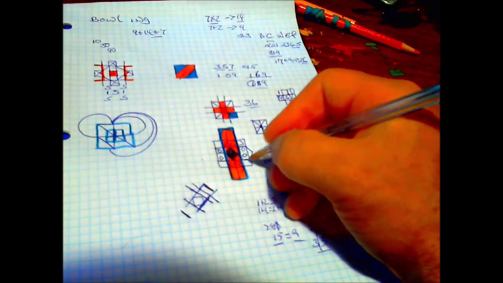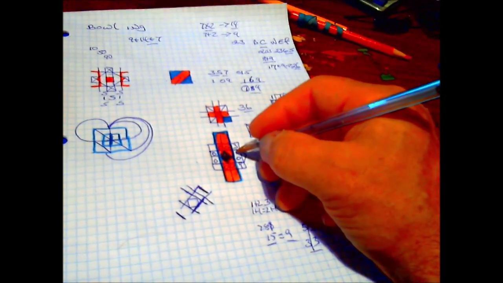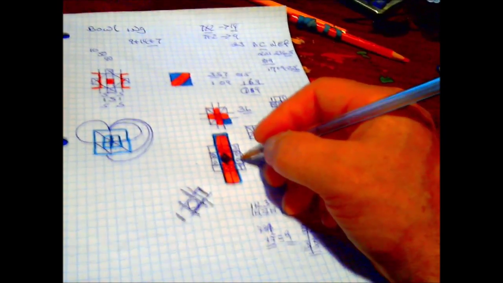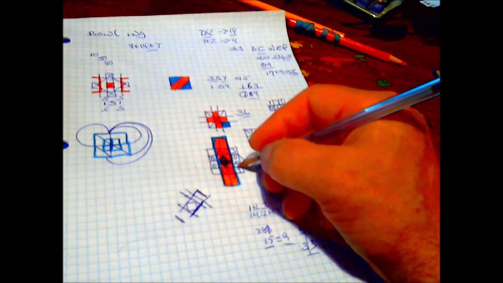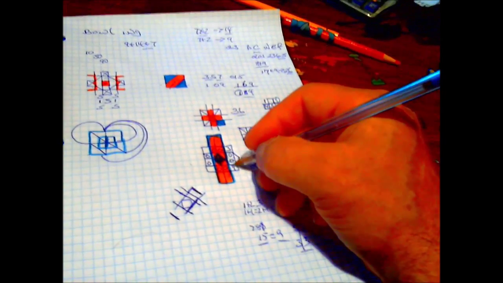3 goes over here. 9 goes over here. 6 goes over here. The center gets doubled up for the above and for the below. Since it gets doubled up for the below, 6 and 9 equals 15. 1 and 5 equals 6. This equals 6. 3, 6, 6, 9. 3, 6 is 9. 9 and 6 is 15.